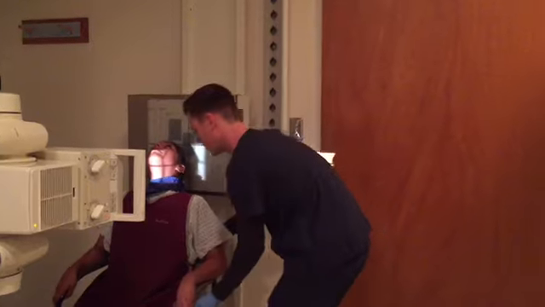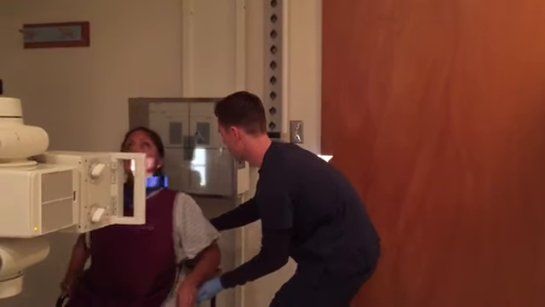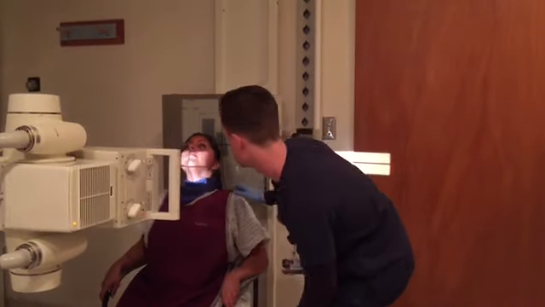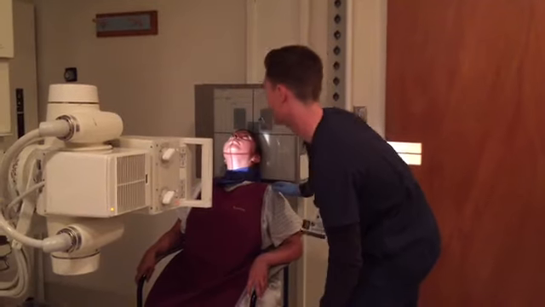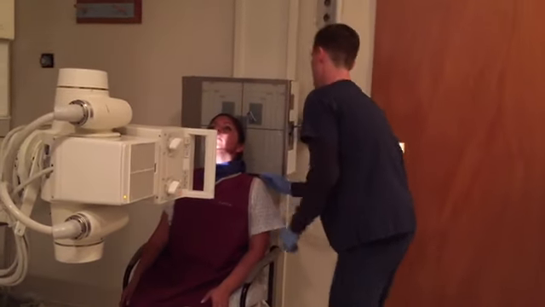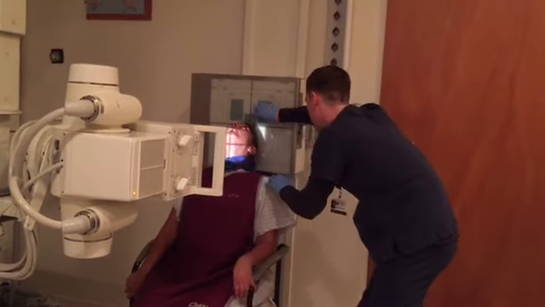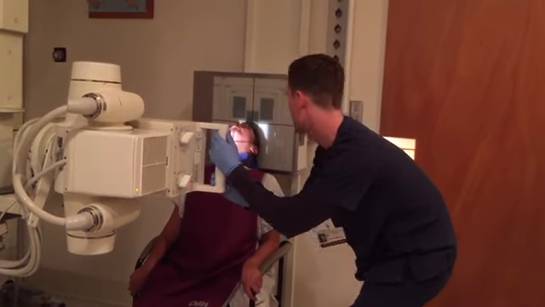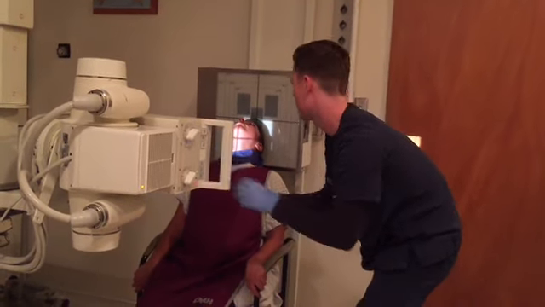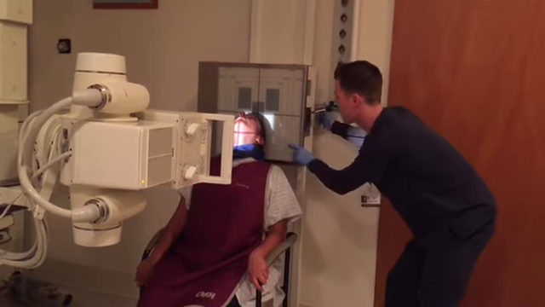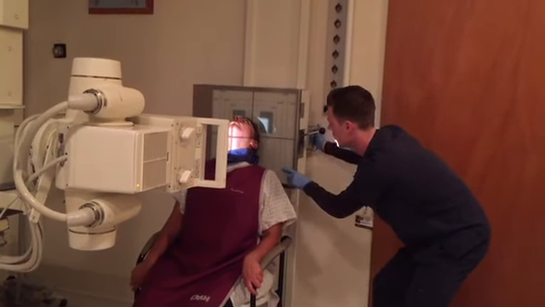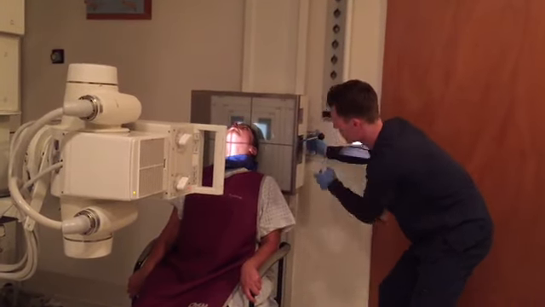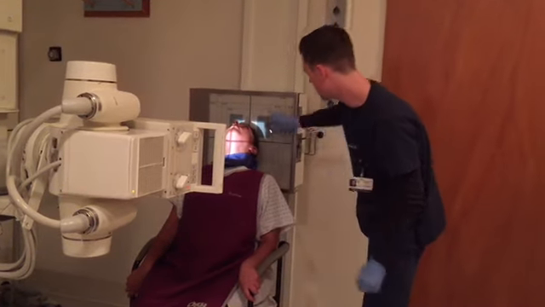Have you scoot this way a little bit, towards me. Put your head back. That's better. Okay. So head back, top of the head up against the cassette. I'm going to line up here. It's going to enter between the gonions. Right about there. Adjust my marker. About there. I'm going to mark her left side.